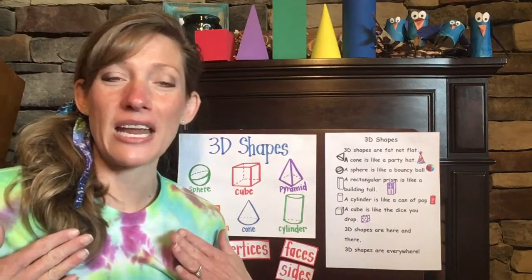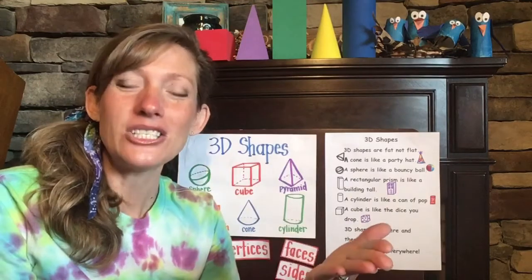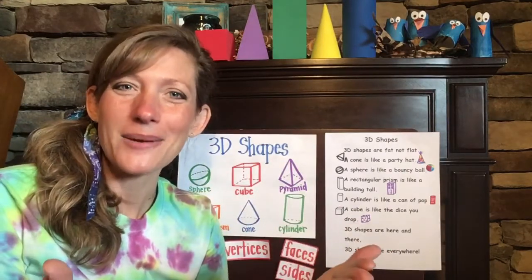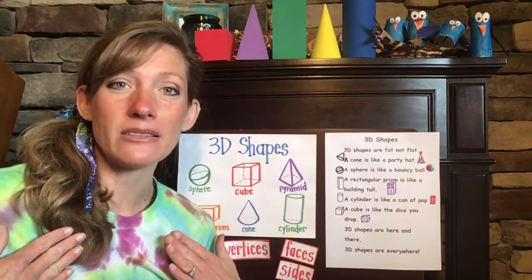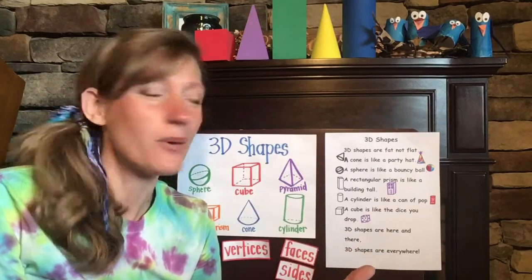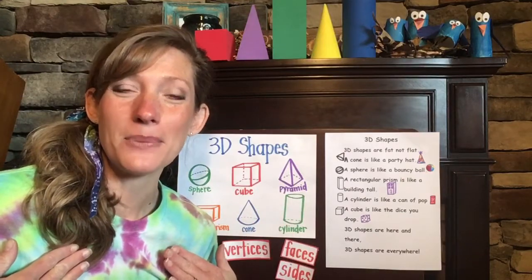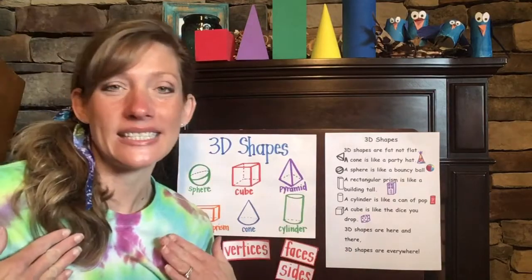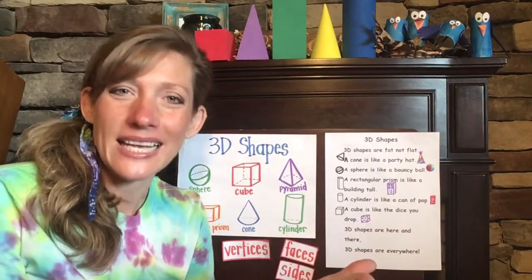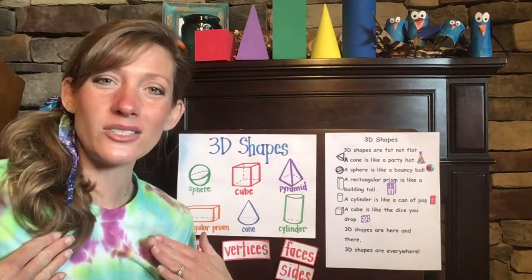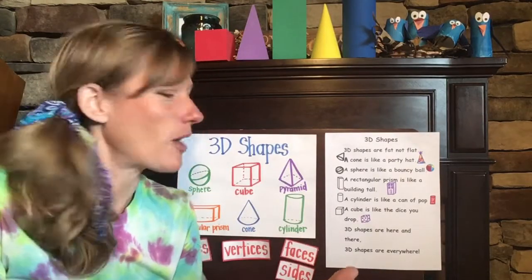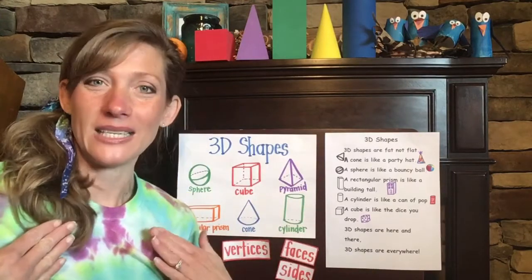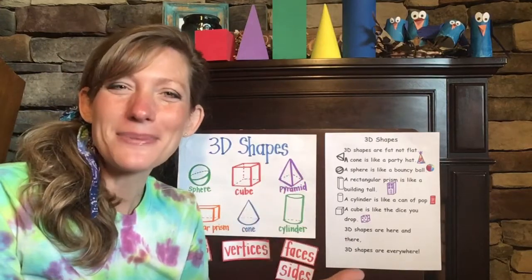Let's do some repeating. Ready? 3D shapes are fat, not flat. A cone is like a party hat. A sphere is like a bouncy ball. A rectangular prism is like a building tall. A cylinder is like a can of pop. A cube is like the dice you drop. 3D shapes are here and there. 3D shapes are everywhere.